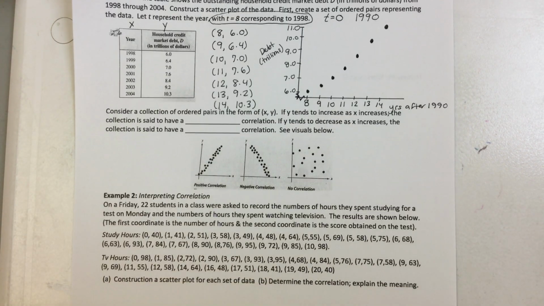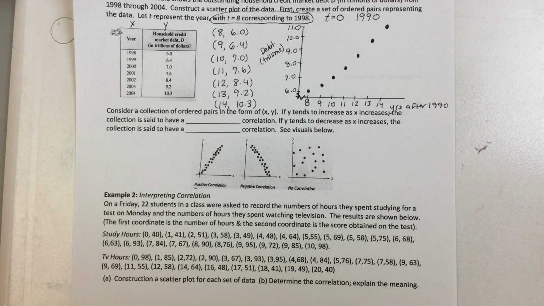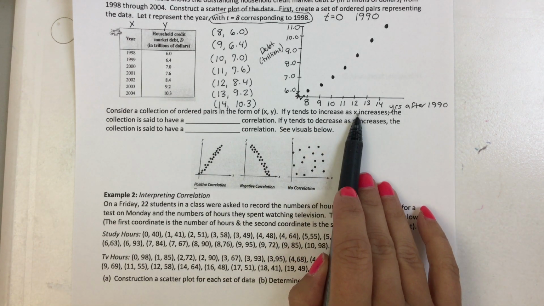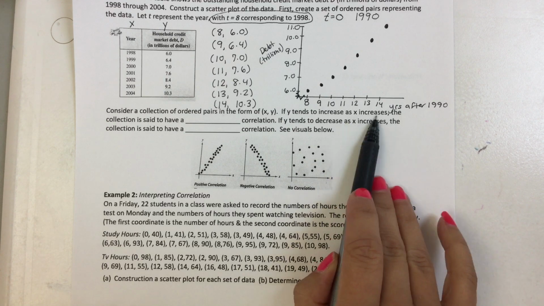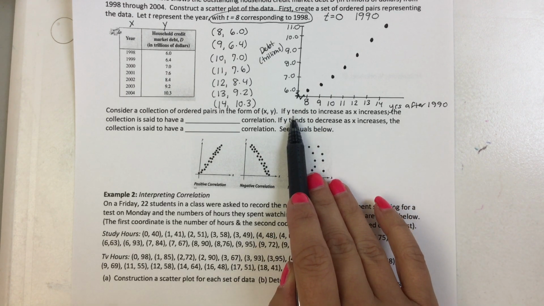Let's keep on trucking. Consider a collection of ordered pairs in the form x and y. If y tends to increase as x increases, so that means as x is getting larger, so as you go to the right, your y values also increase.